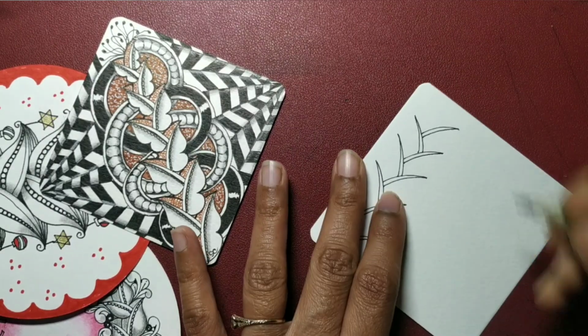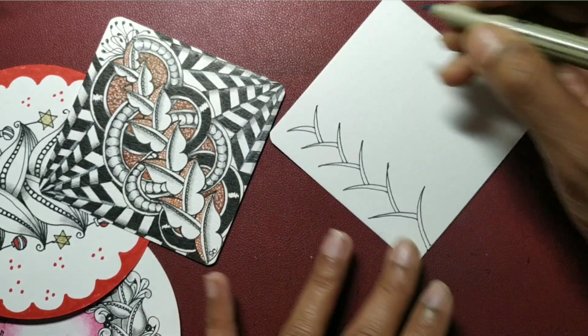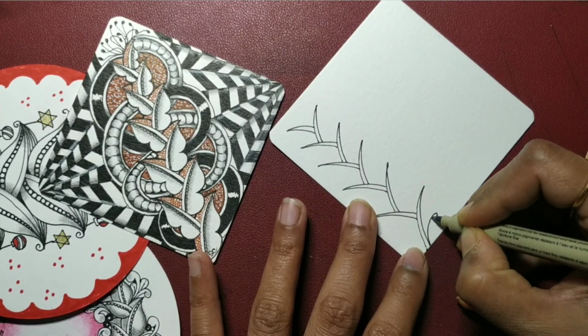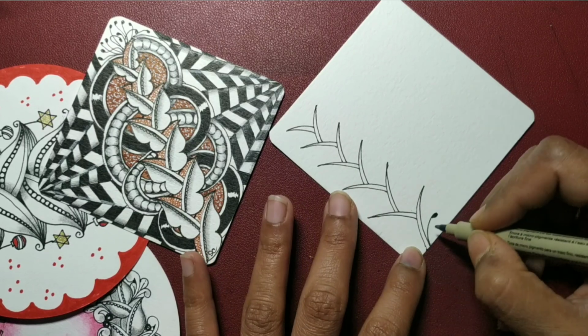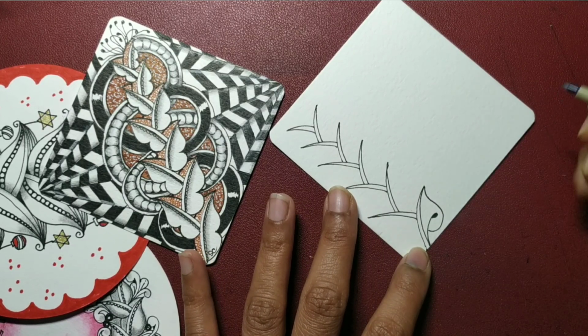Draw these stems, probably a small one here. And then let's try inserting the tangle doodles, right? So that is how the tangle goes, and then you join it here.